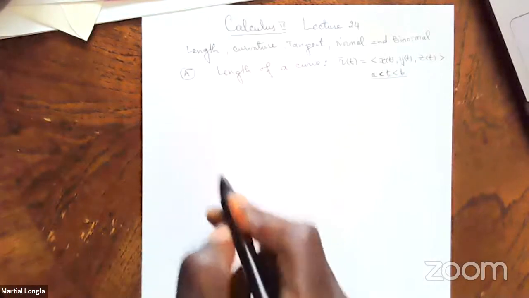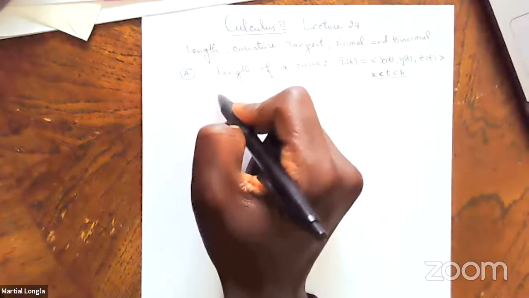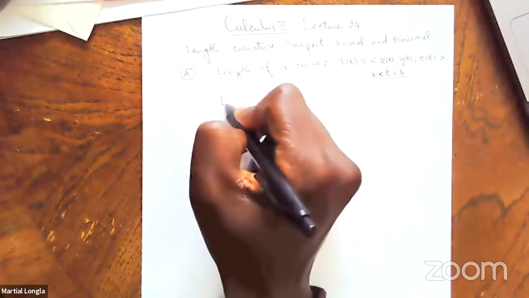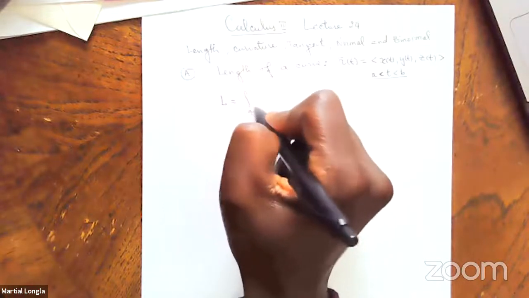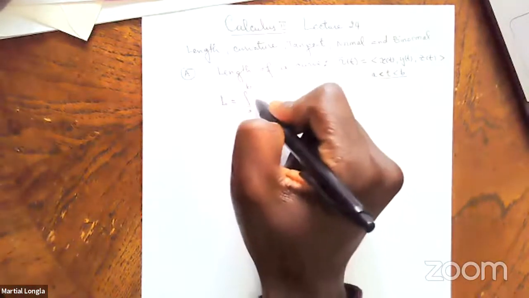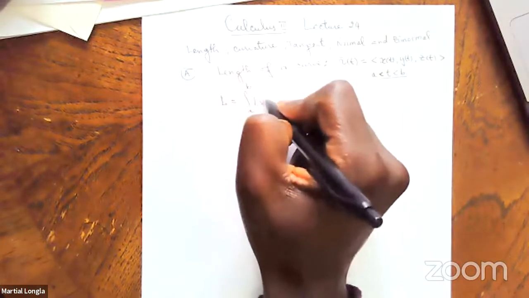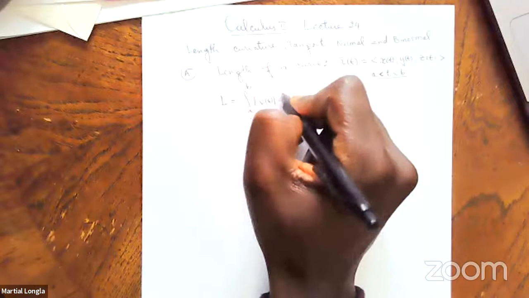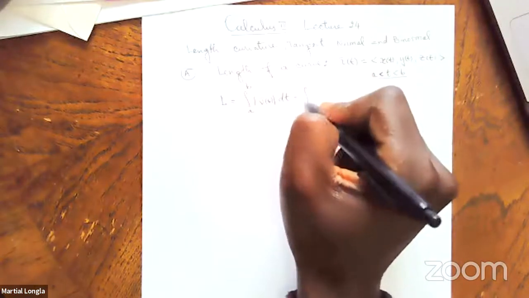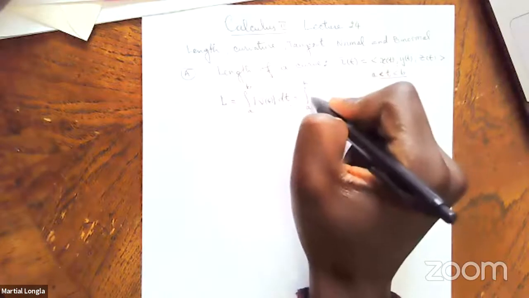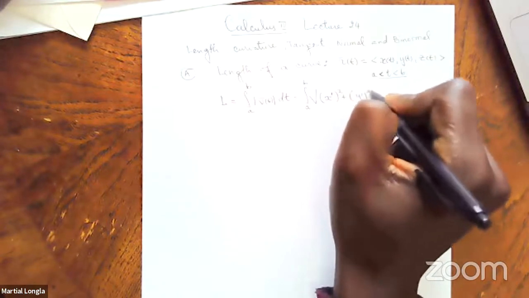What we call the length of the curve here is the quantity that can be computed via the formula L equals the integral from a to b of the magnitude of v of t dt. And we did these computations last time to see the magnitude of v of t is the square root of x prime squared plus y prime squared plus z prime squared, dt.